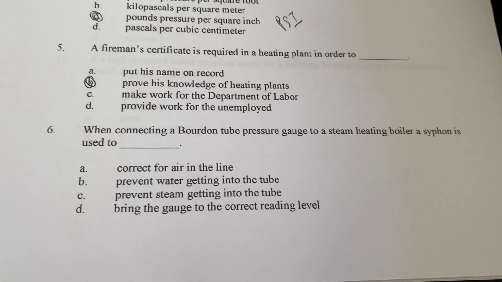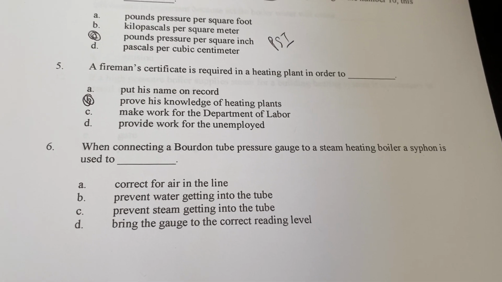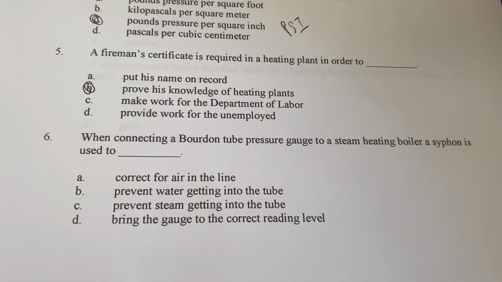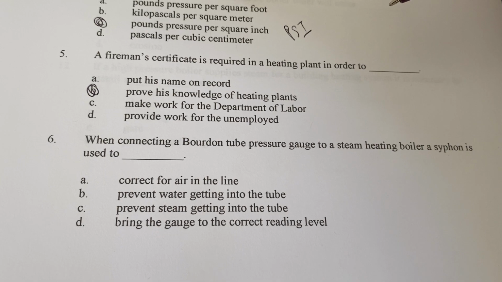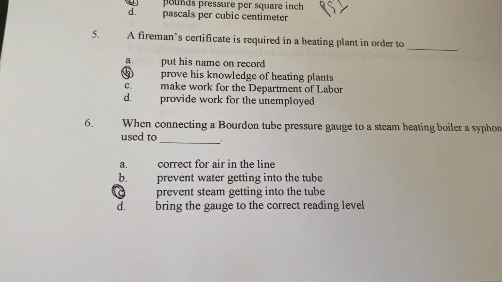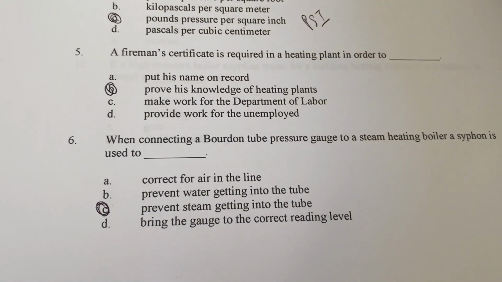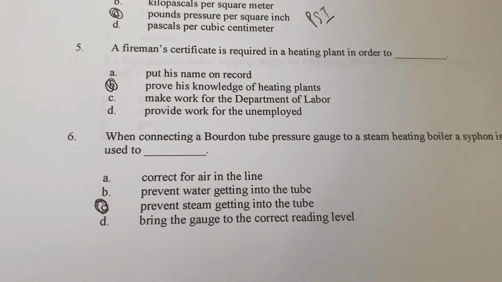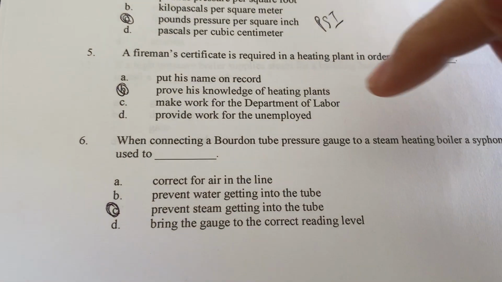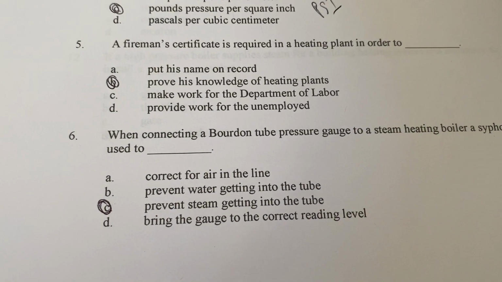When connecting a Bourdon tube pressure gauge to a steam heating boiler, a siphon is used to prevent steam getting to the tube, yes. Because live steam could burn or melt the Bourdon tube. So you use that so some condensate will build up in the siphon, and it will prevent live steam from hitting the Bourdon tube.